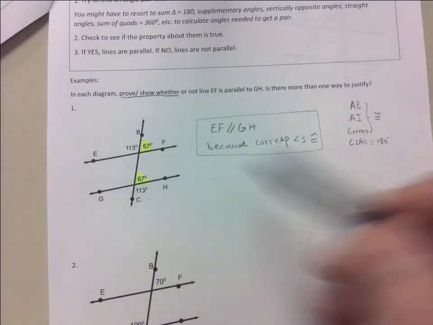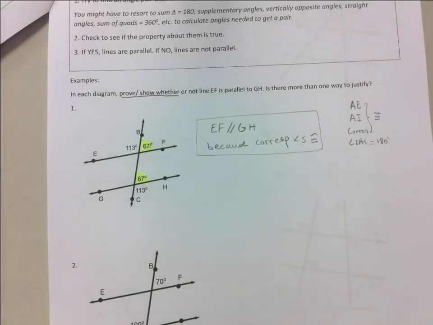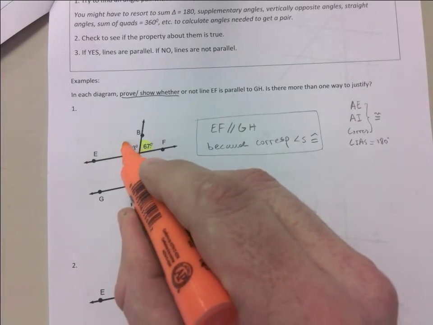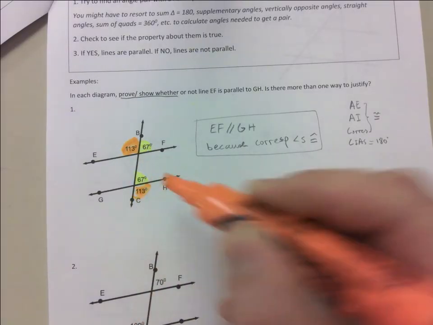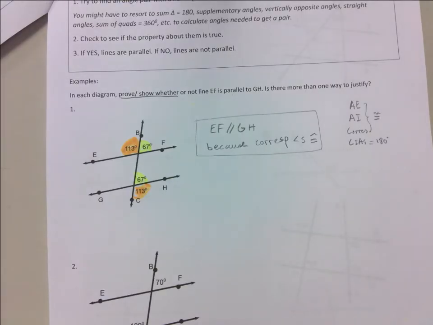Is there another pair that we could have identified? What would these two be? What do we call this one and this one? Alternate exterior. And they're also congruent, right?